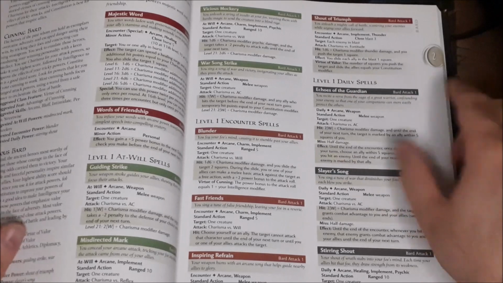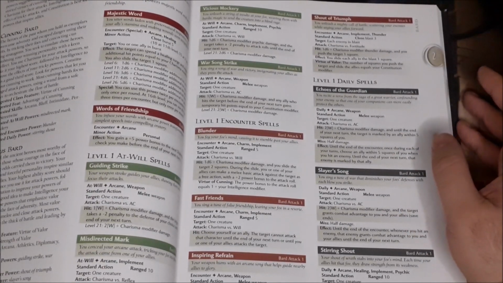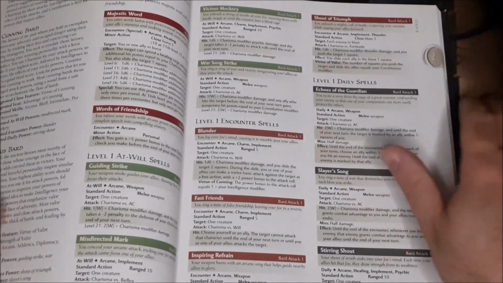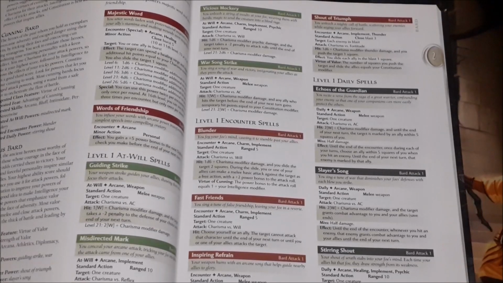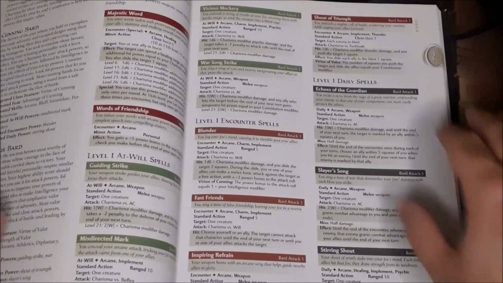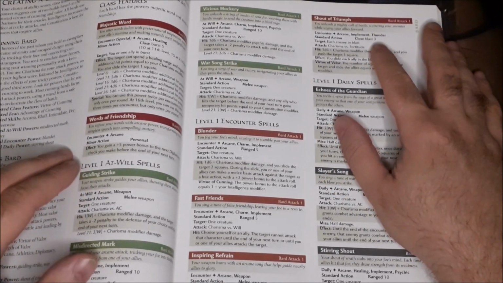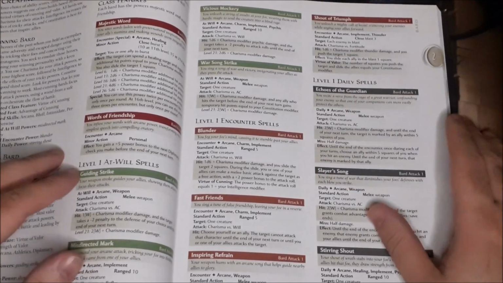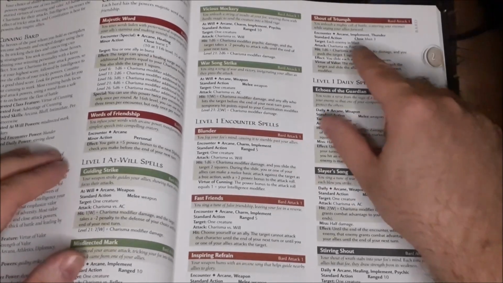It attacks each enemy in the blast. You just make the 1 attack roll, and if it hits, it hits. If it misses, it misses. And you would compare your attack result against, in this case, the fortitude defense of everybody in the area. Also, keep in mind that it does say each enemy in the blast, so there's no friendly fire option. It's not each creature in the blast, it's each enemy.